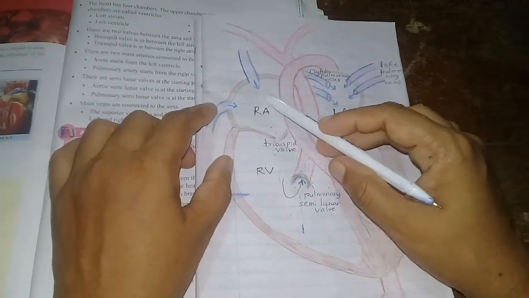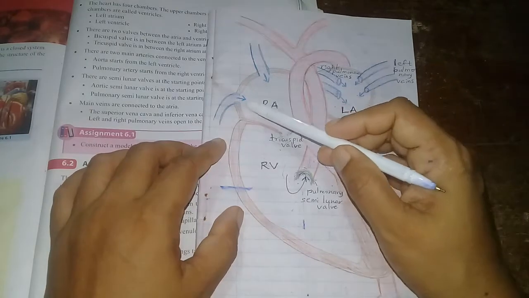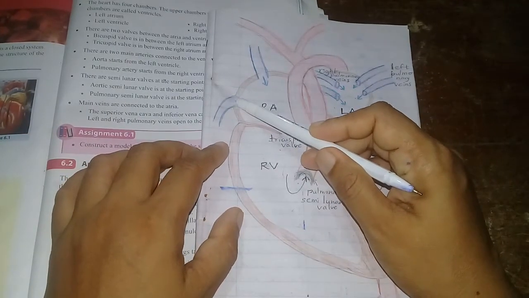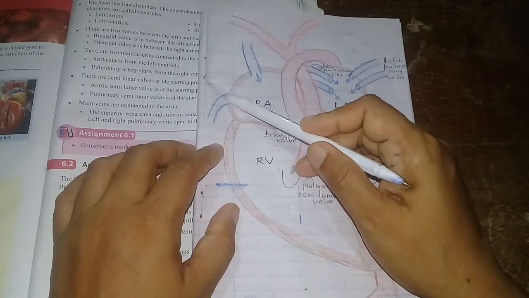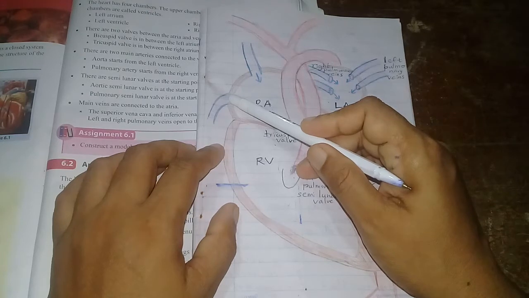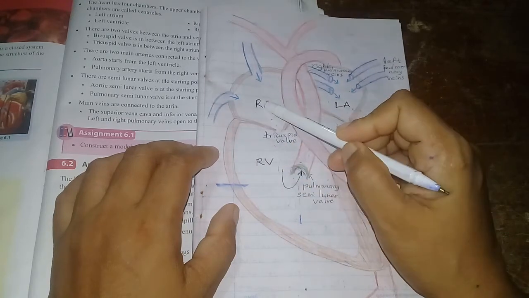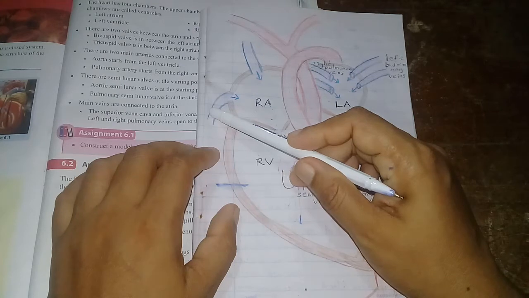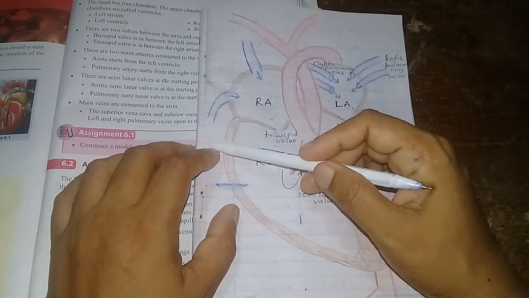And on this side also we can see two veins. This vein collects blood from the lower region of the body. Lower region means lower than the heart. Blood from the region below the heart level is taken by this vein to the heart. It is known as the inferior vena cava. Inferior vena cava. Okay, right.